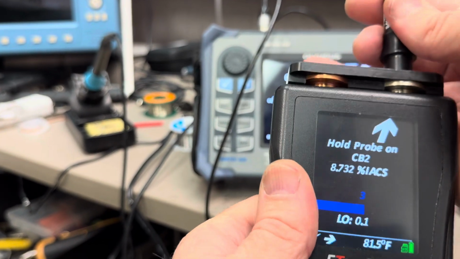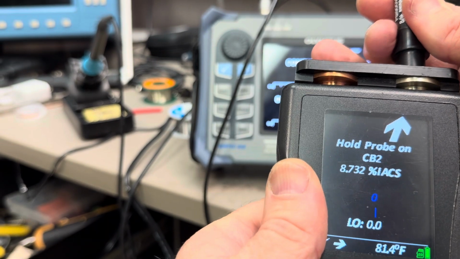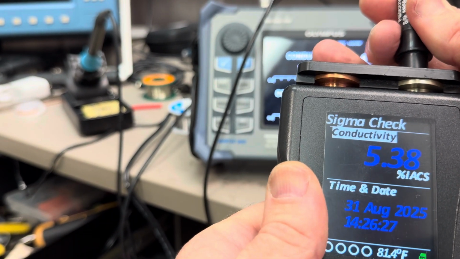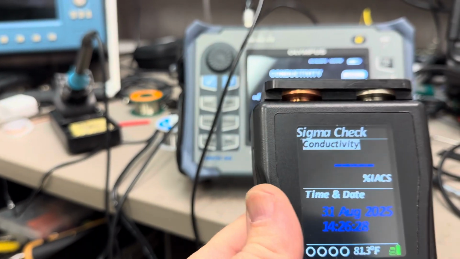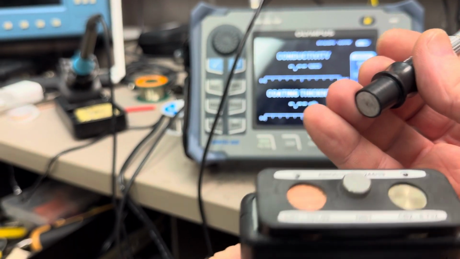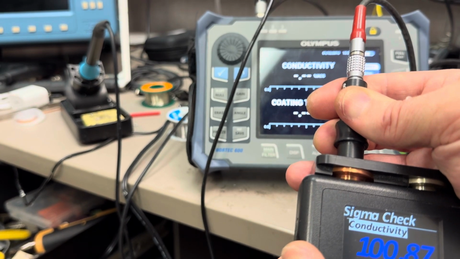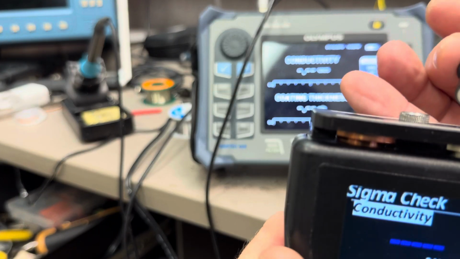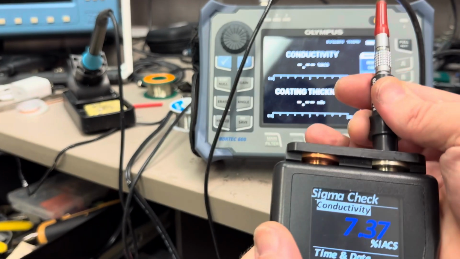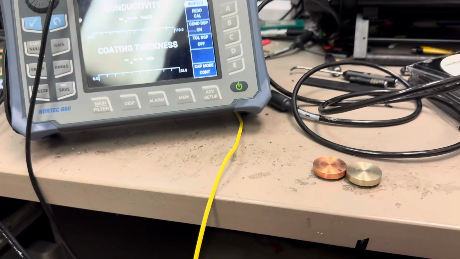And then we're going to go over to second sample, 8.732. Okay, so the first sample, 101.09 on the left, 101.9 about, and the second one, 8.732, 8.73. Can't get any better than that.